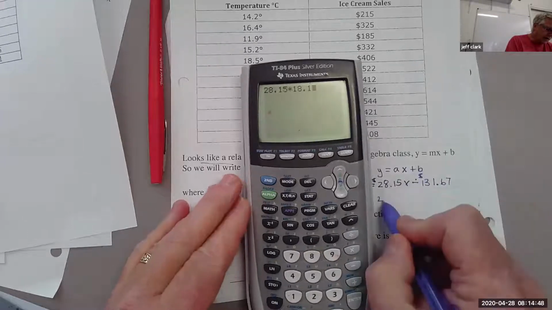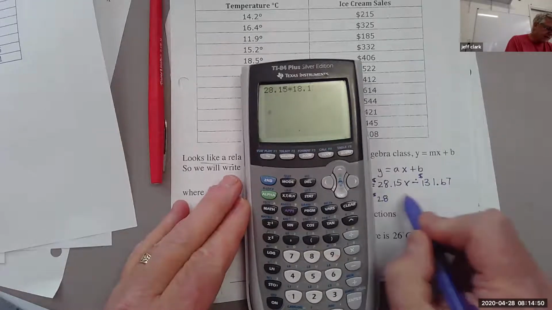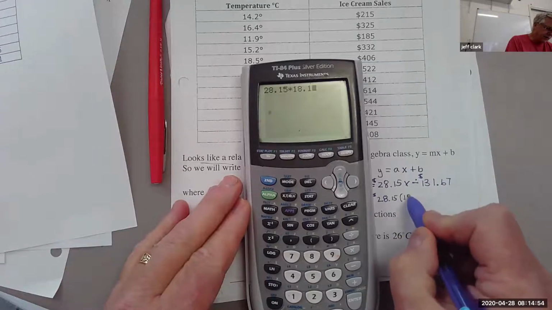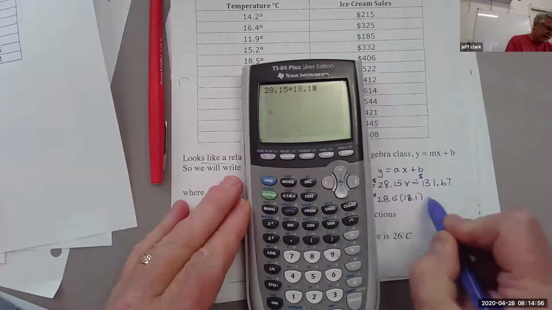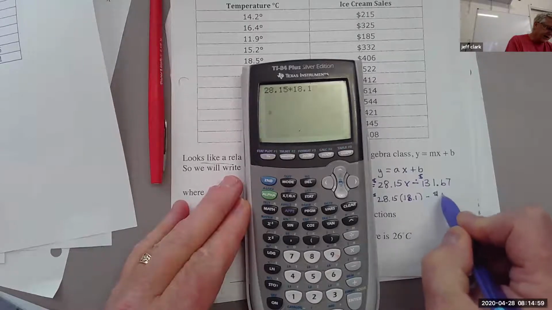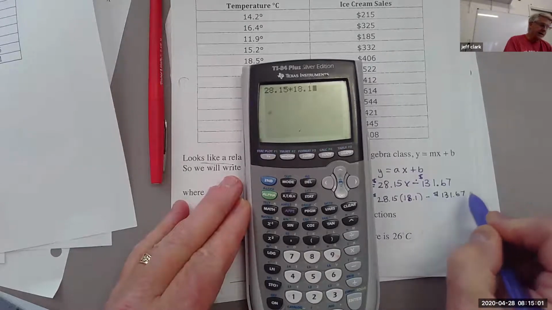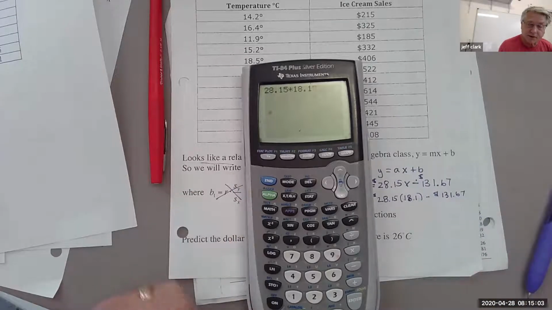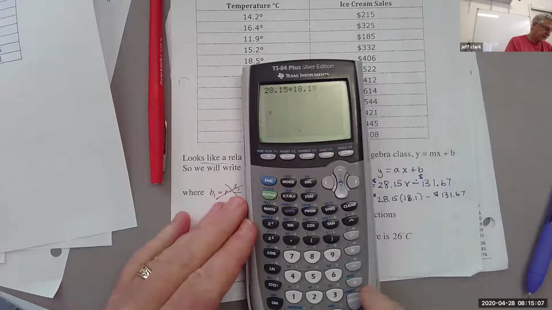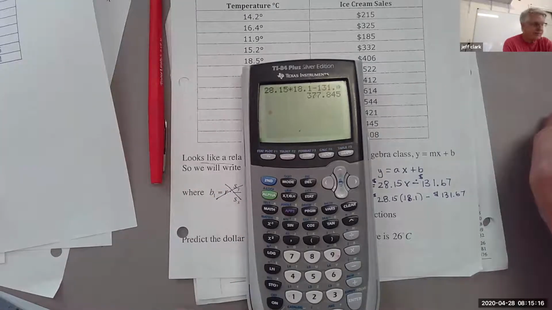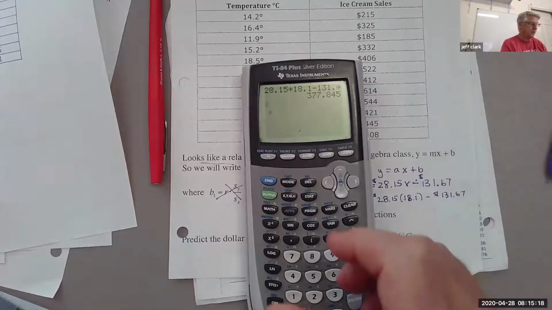I'm taking $28.15 times the temperature, 18.1 Celsius, and subtract $131.67. I should get pretty darn close to that dollar amount on that other page. So $377.85.